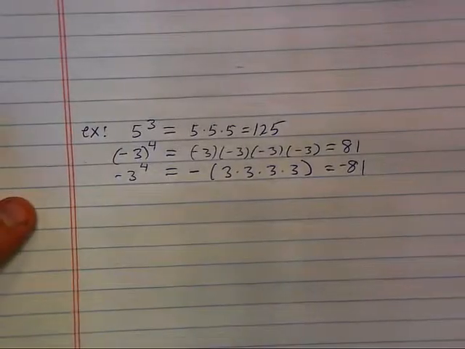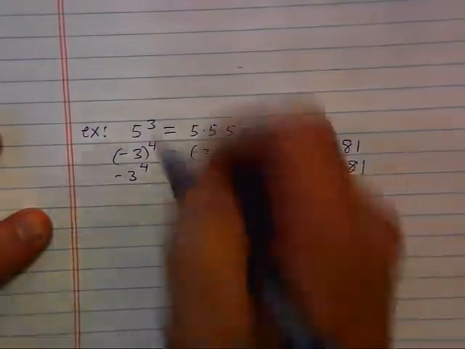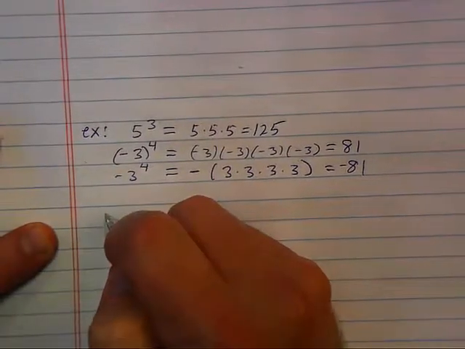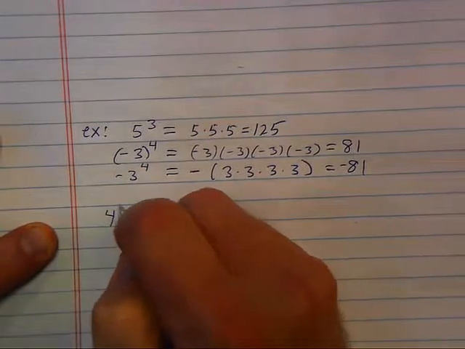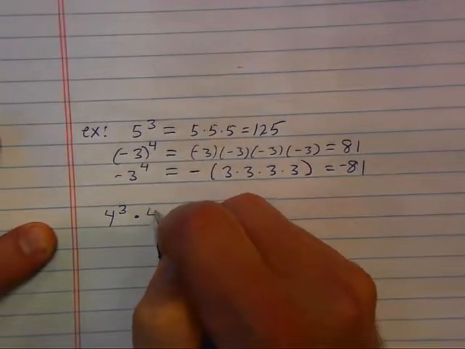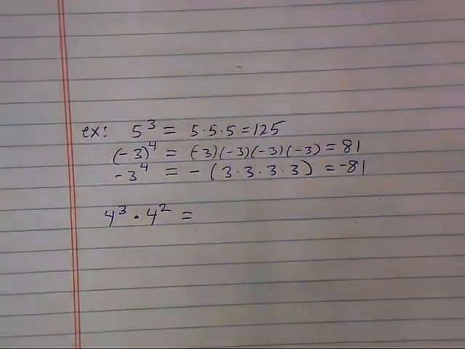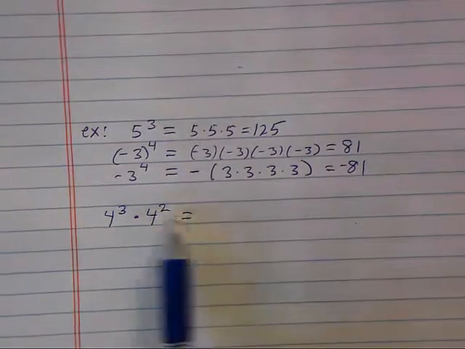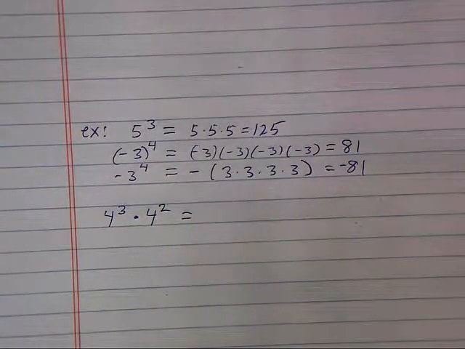Nothing new there. This is going to be rule number 2. What happens if I take, say, 4 cubed, and I multiply it by 4 squared? You add the exponents. How come? I agree, that's the right rule, but why is that the right rule? How come you add the exponents and not multiply them? I mean, after all, I'm multiplying. Shouldn't I multiply the exponents? The exponents are multiplication already.